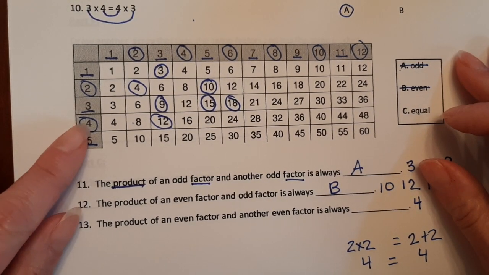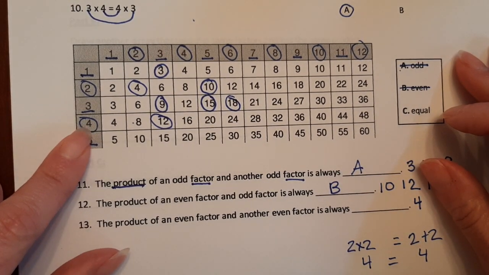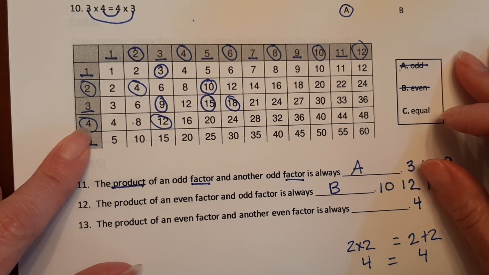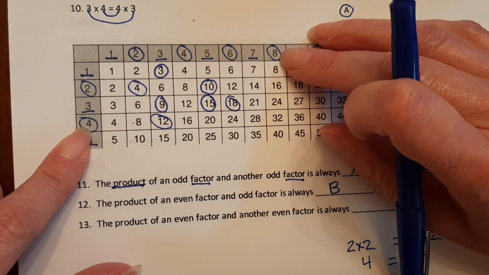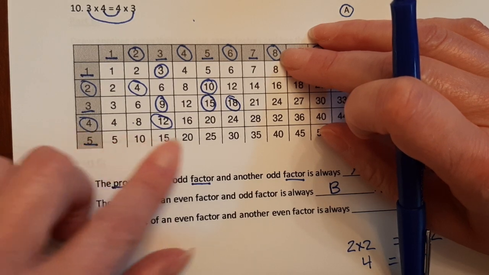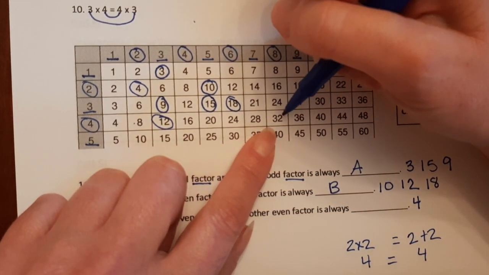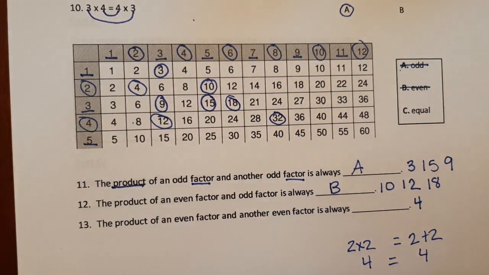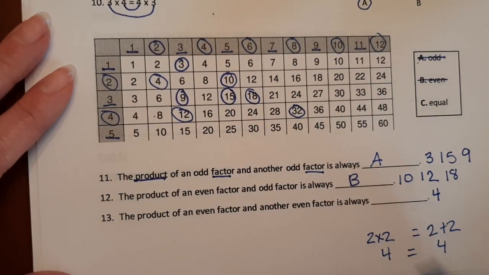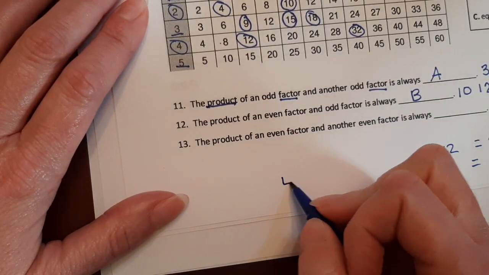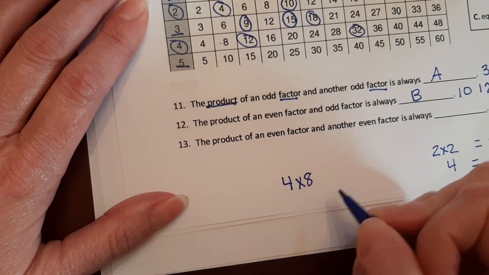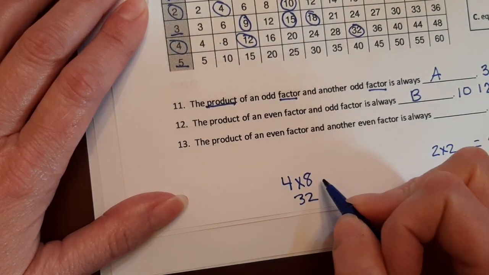Let's go with 4 and 8. 4 times 8 equals 32. So I know that 4 times 8, that is 32.